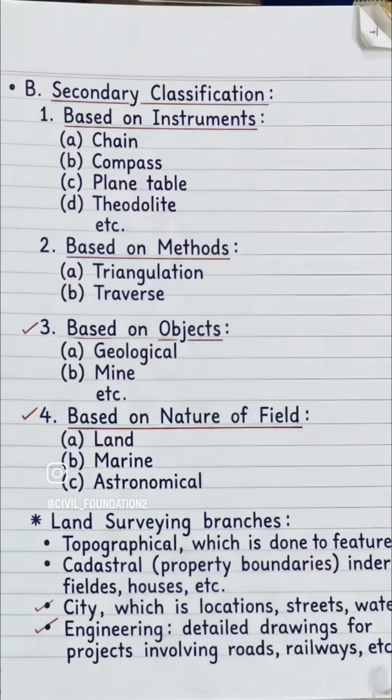The first category within secondary classification is based on instruments. Based on instruments we can divide surveys into chain survey, compass survey, plane table survey and theodolite survey. Chain, compass, plane table, theodolite, each of these is a surveying instrument. We use them to conduct surveys in various ways, which we will discuss in the next class.